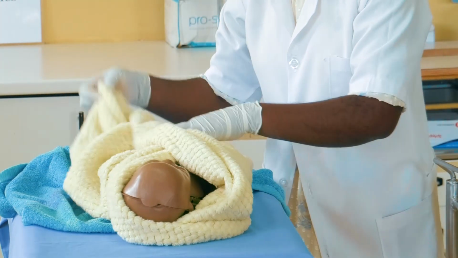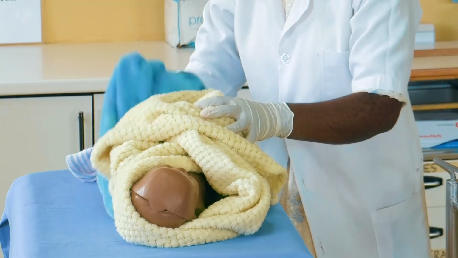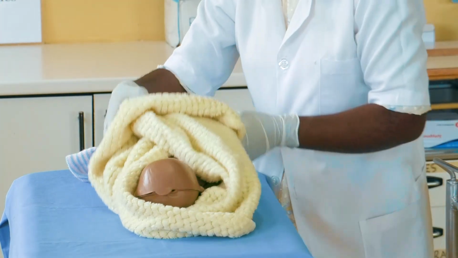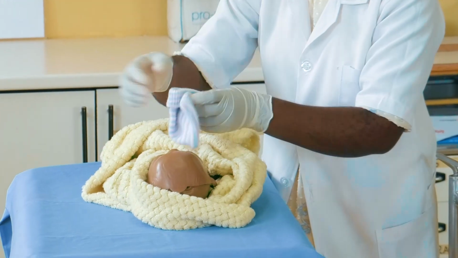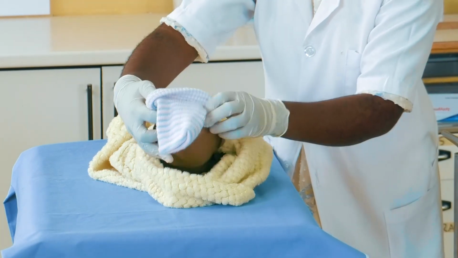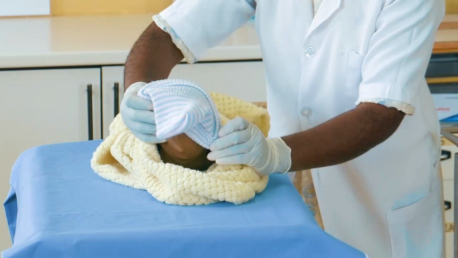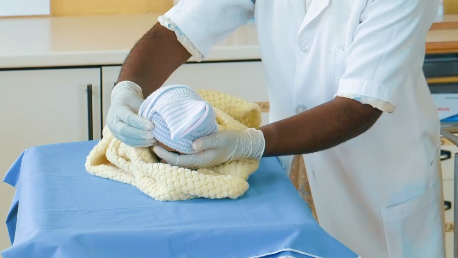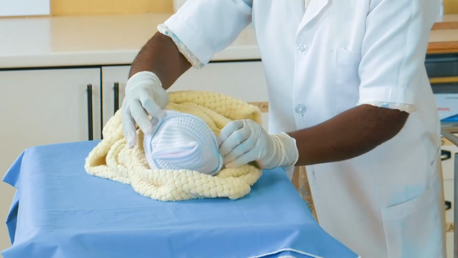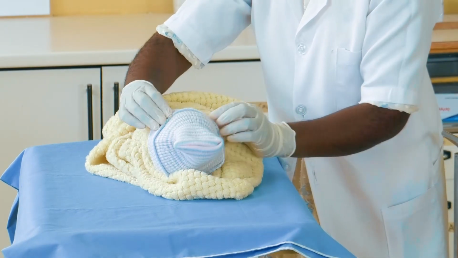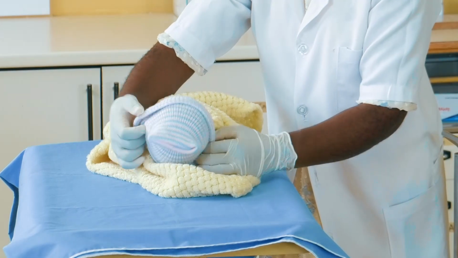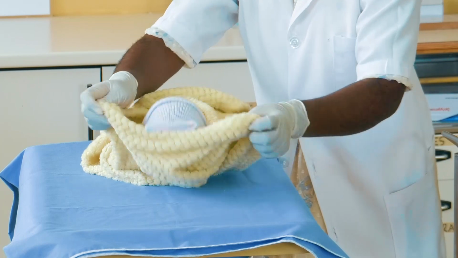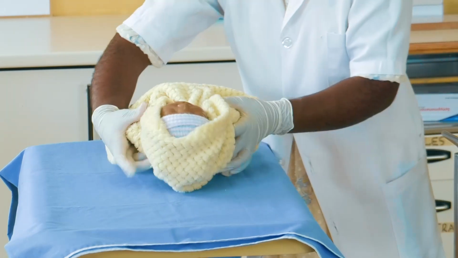Okay, so I'll cover the baby. I don't want to expose the baby to extreme cold. Then I'll put the baby hat on the head of the baby and socks on the feet. Okay, this is also to help keep the baby warm. So now my baby is all covered.